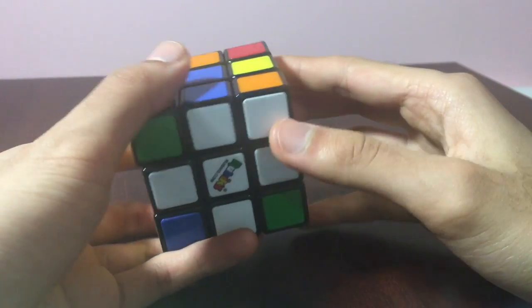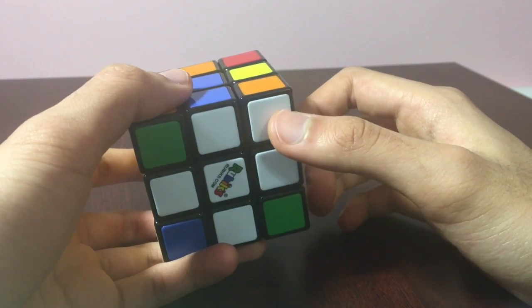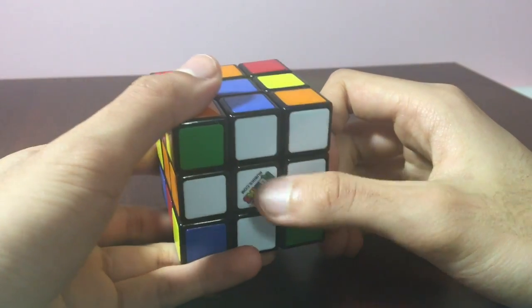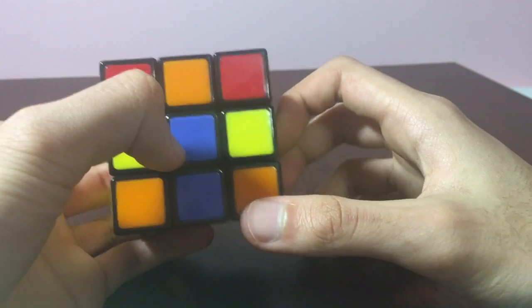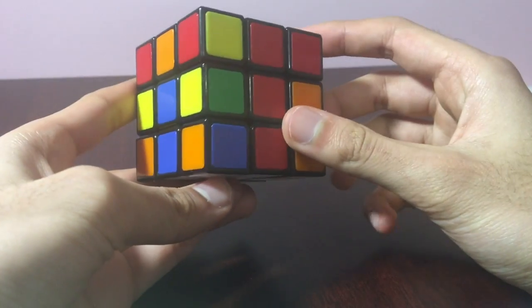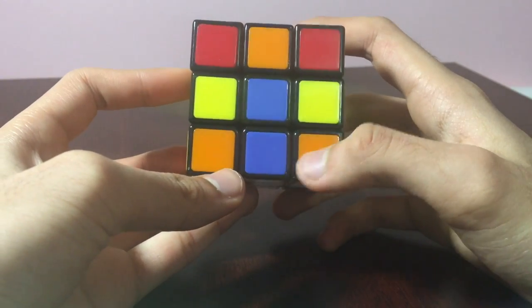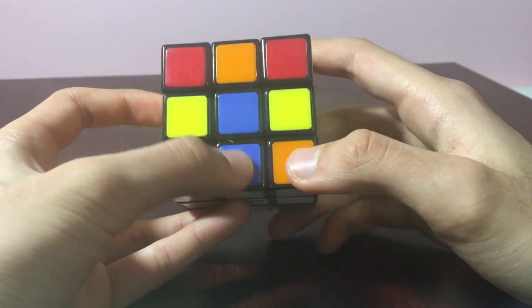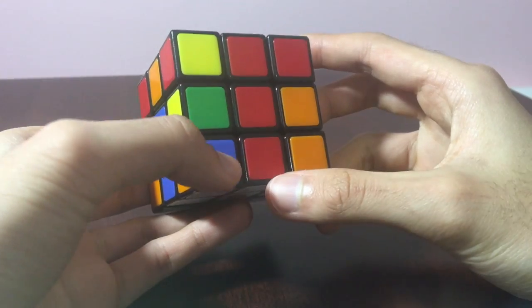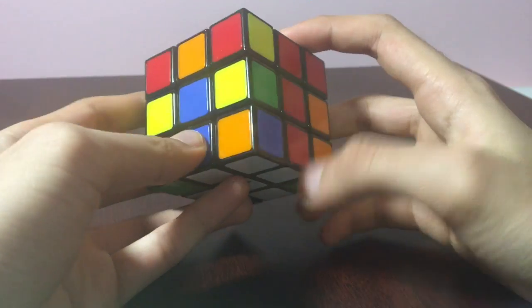So we're going to start by looking at this corner since it's already in the place. Now it is in the right side for the white, but is it on the right side here? We can see that the orange here is on the blue side, so that's not right, and the blue here is on the red side, so that's also not right.